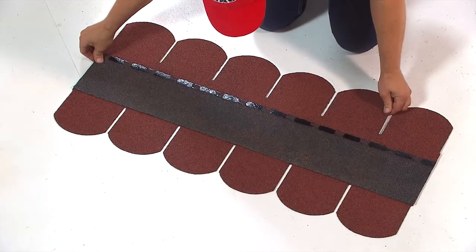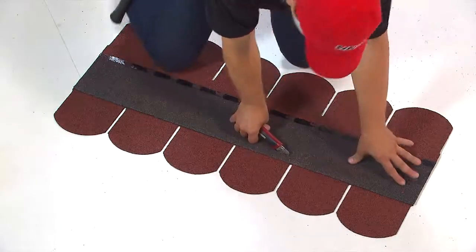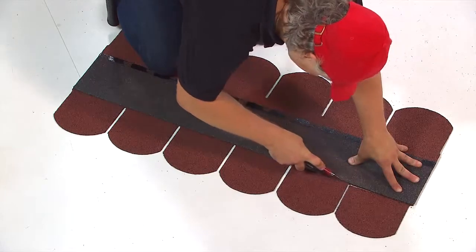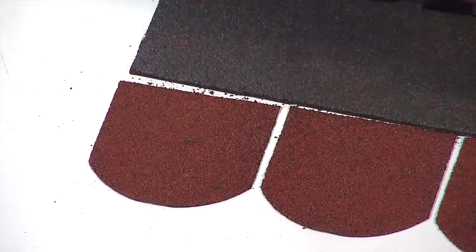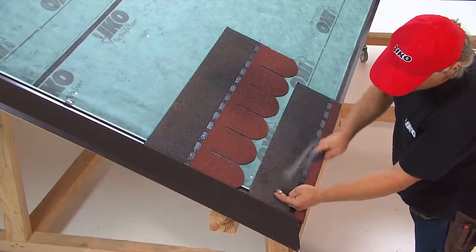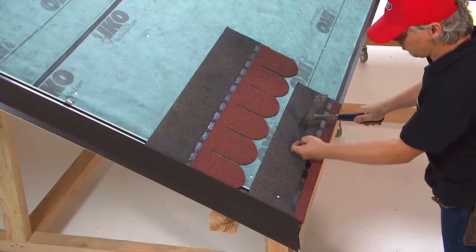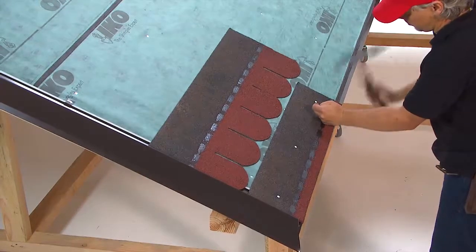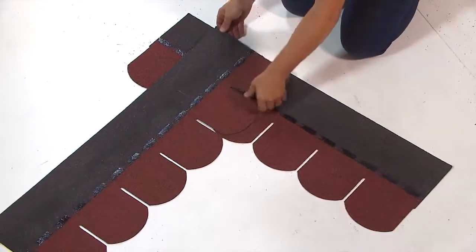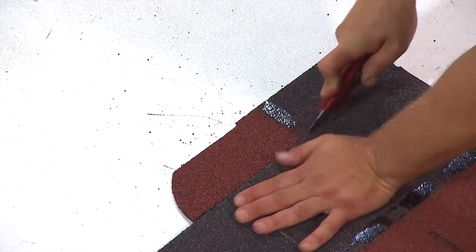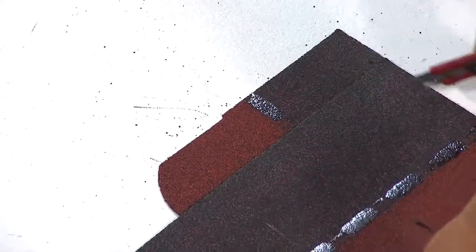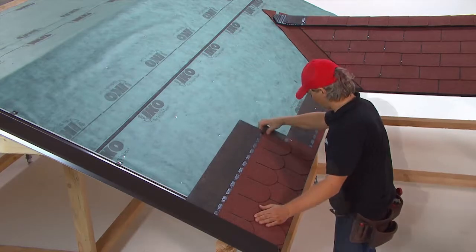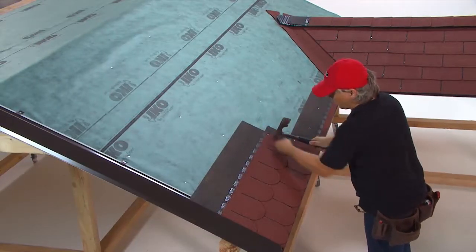Make the starter strip by cutting the 6 tabs from the shingles. To ensure that the seams of the starter strip do not coincide with those of the first row of shingles, cut half a tab off the starter strip. Shingles should always be installed diagonally. After the installation of the first complete shingle, the next shingles are shortened by half a tab each time. A diagonal step flashing is created.